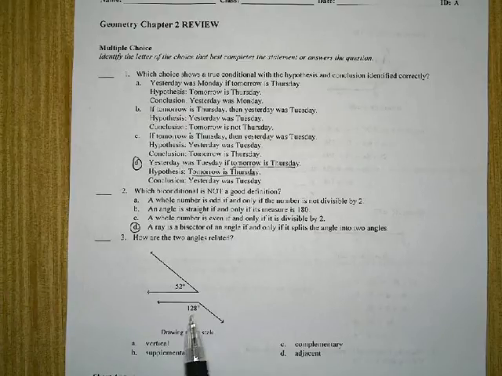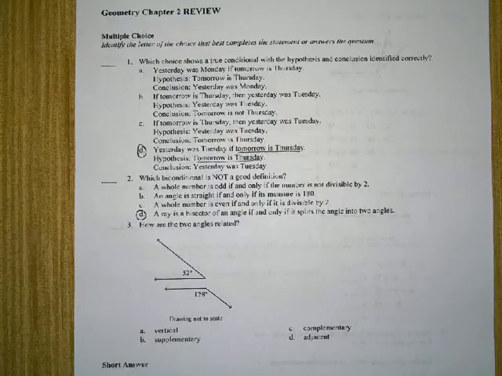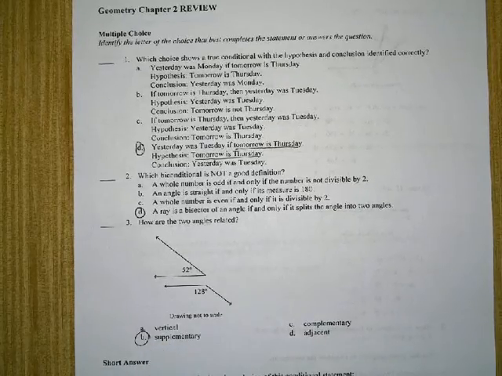Number 3 says, how are the 2 angles related? They are not a linear pair. If you slid them together, they would make a line, but they're not drawn that way. To be a linear pair, they have to be drawn together, and they're not. So we can't use that one. They're not vertical. They are supplementary. So that answer is B.